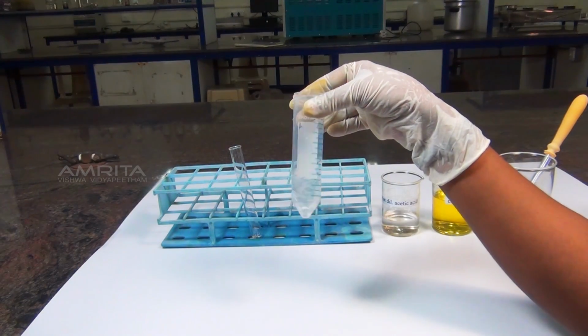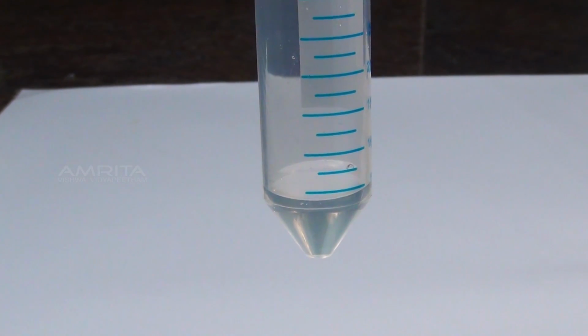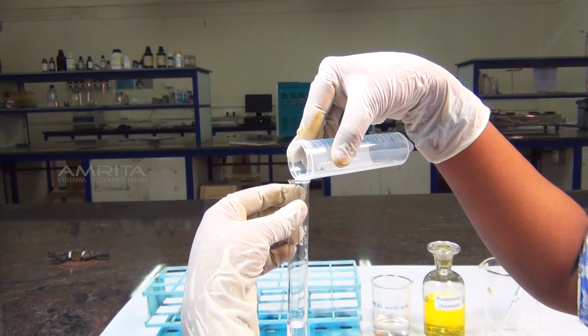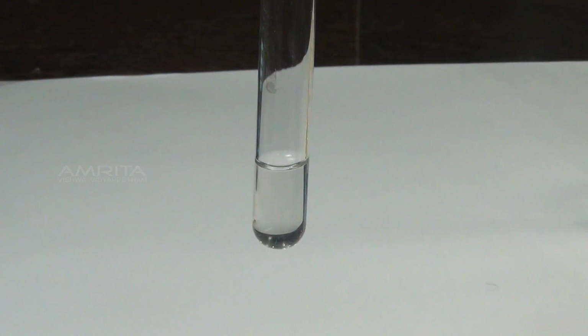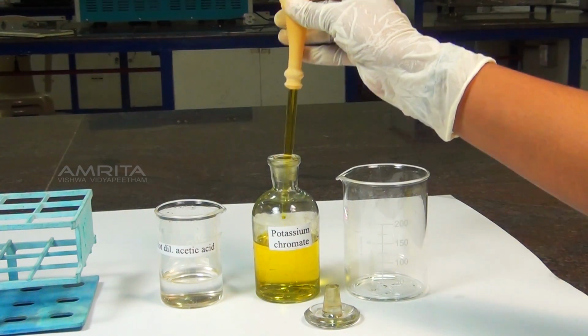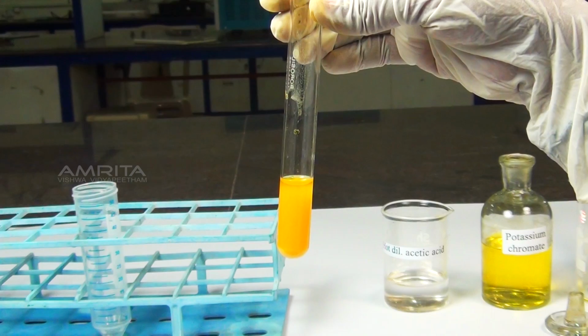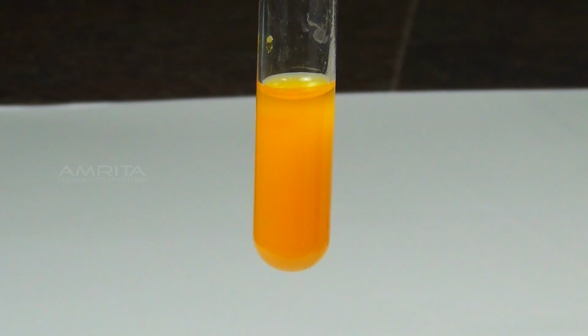Barium carbonate reacts with acetic acid to form soluble barium acetate. Now, transfer the solution into a test tube. Using another dropper, add a small quantity of potassium chromate solution to the test tube. Barium acetate reacts with potassium chromate to form a yellow precipitate of barium chromate.